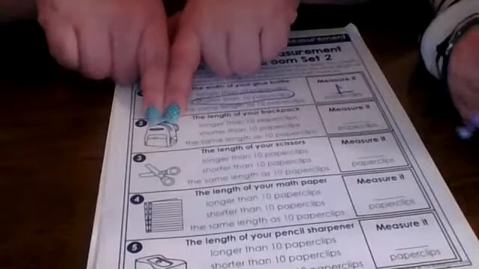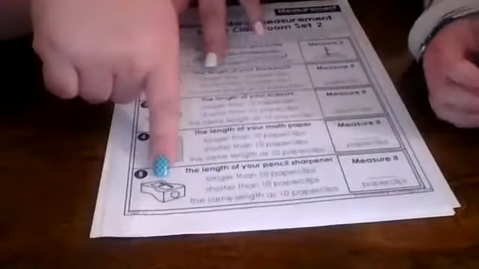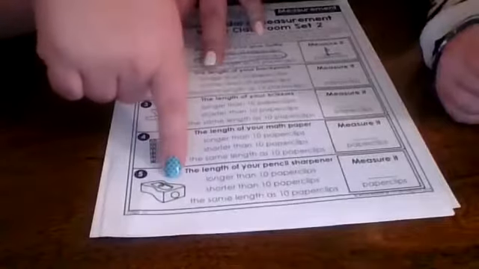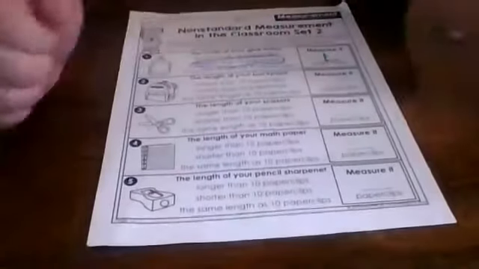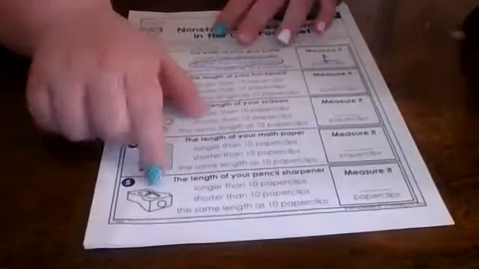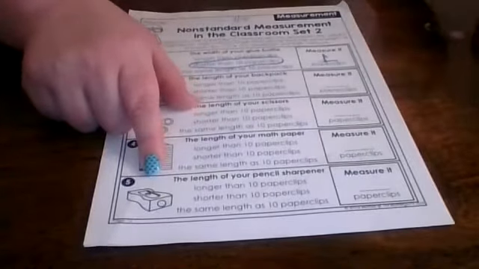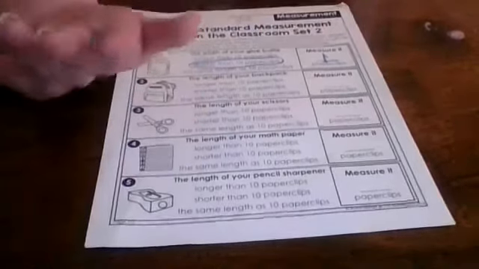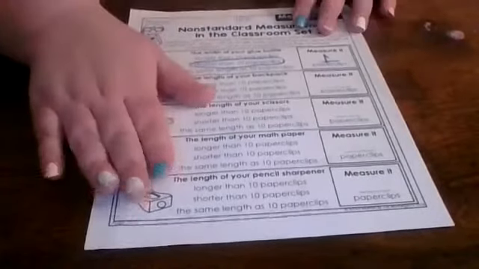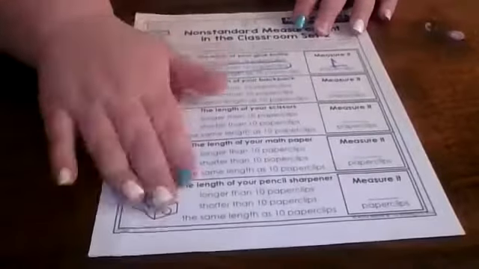Okay, so then other objects that you're going to measure are your backpack, scissors, notebook paper, and a pencil sharpener. And if you don't have this kind of pencil sharpener, that's okay. I will let you pick a different object, okay? So if you do not have a pencil sharpener, I don't think we have a pencil sharpener. We do? Our red one. Oh, that's right. If you do not have a pencil sharpener like this, you can choose to measure whatever object you can find, okay?